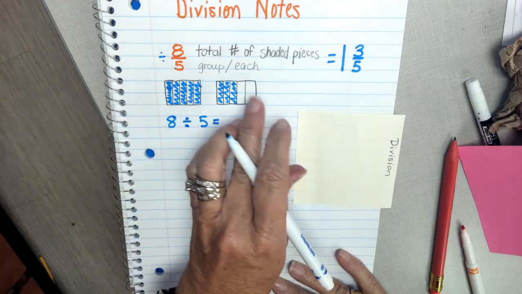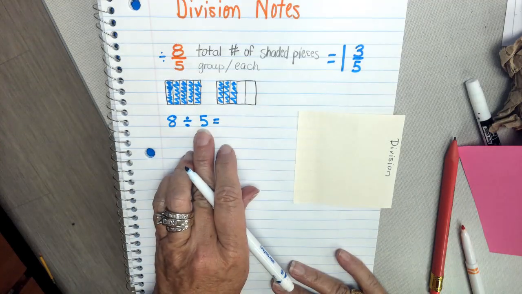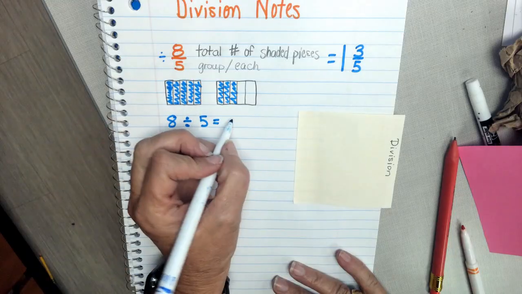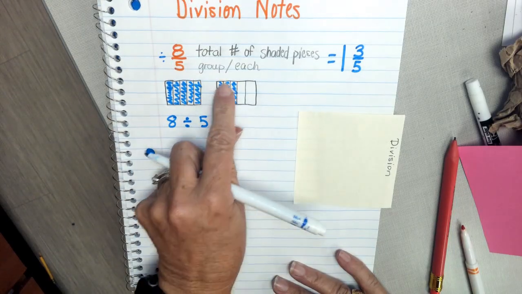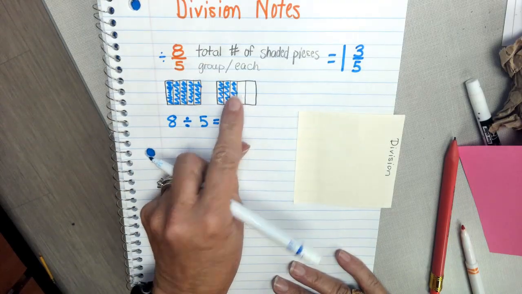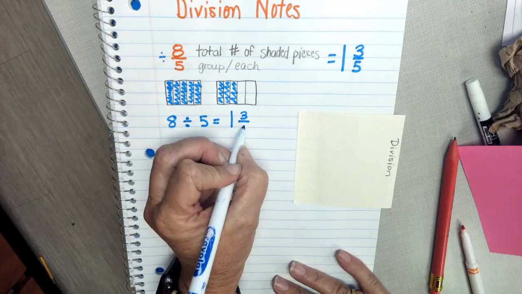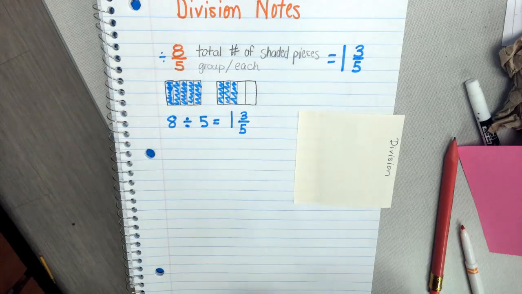So if I had 8 pieces, how many groups of 5 could I circle? 1 whole group, right? And 3 would be left outside of the group, but 5 make a group. So we still get the same answer.